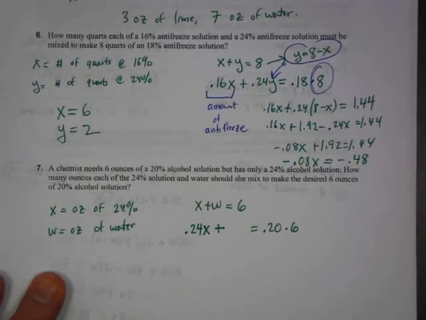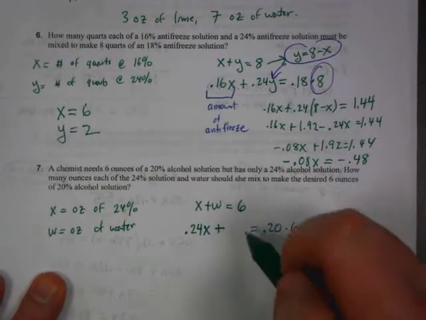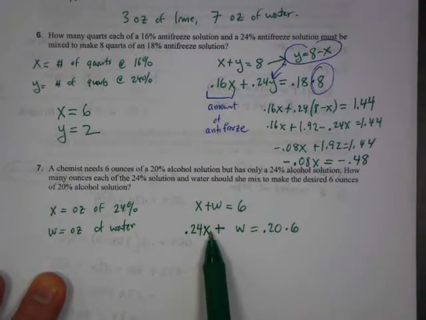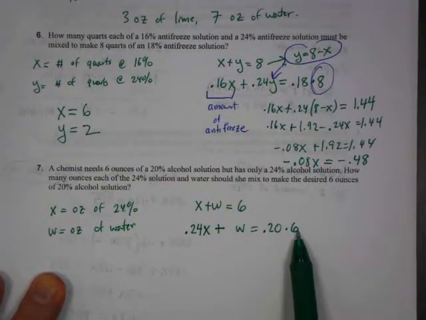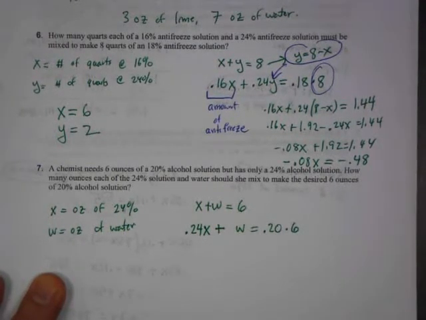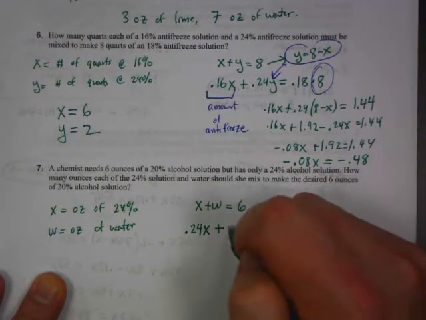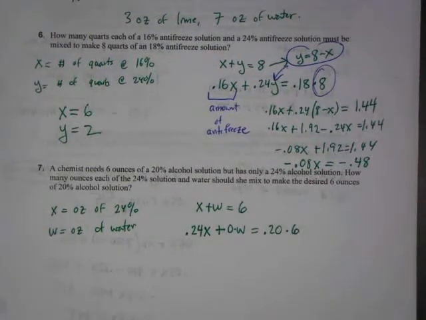What about the water one? W all by itself? Nope. If I'm taking percent times amount here and percent times amount here, I need percent times amount there. How much alcohol is in water? None. So what's the percent for water? 0 W. Water is water. It doesn't have any alcohol in it. Its percent is 0. So it's kind of a trick question there.